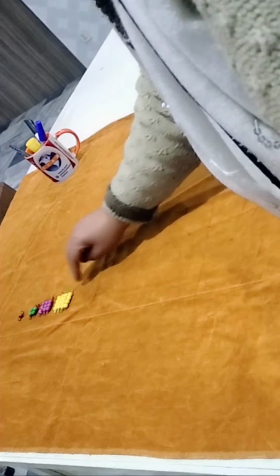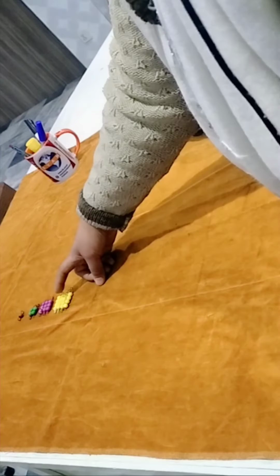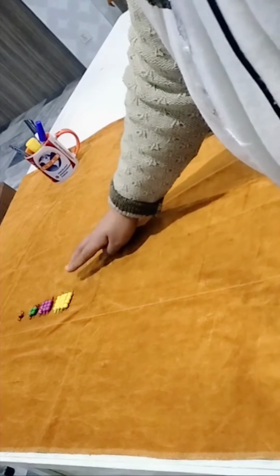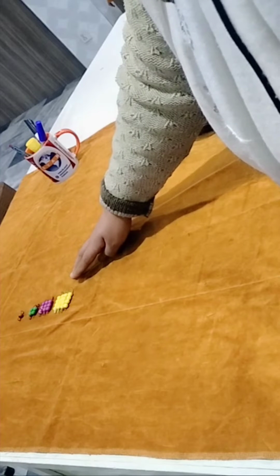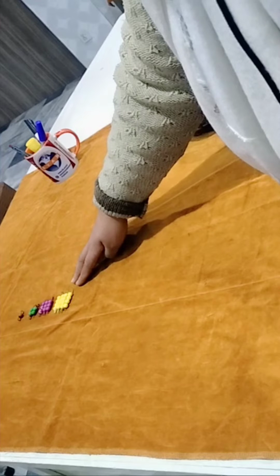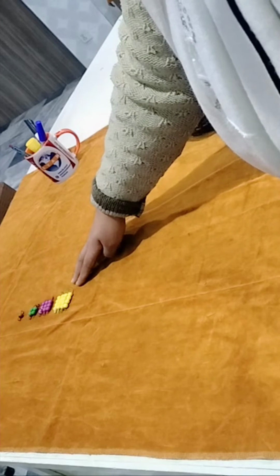Now ask the child, does it look like a square? The child will answer yes. Okay, count: 4, 8, 12, 16. After counting by the child, you are going to repeat with the child: 4 squared is equal to 16.